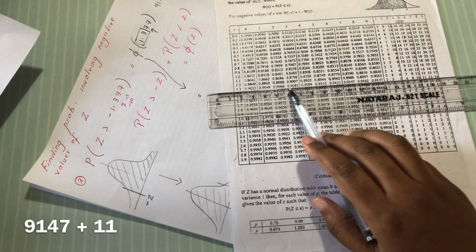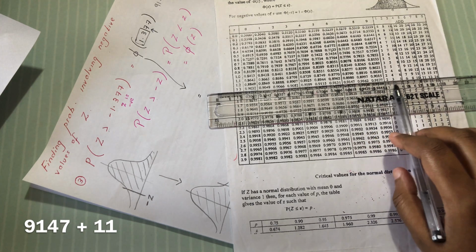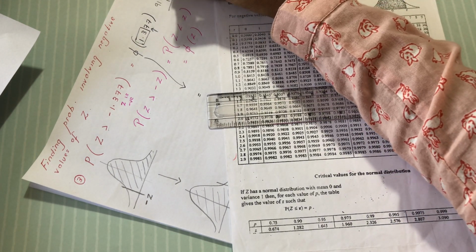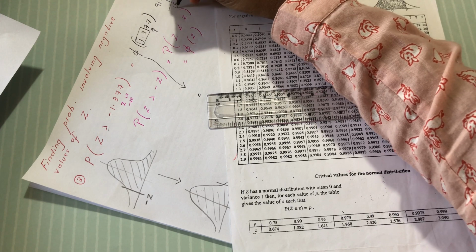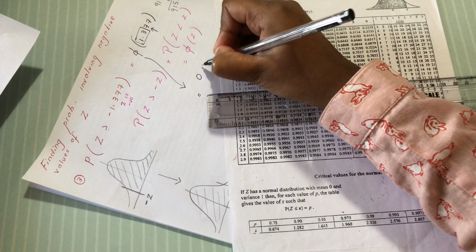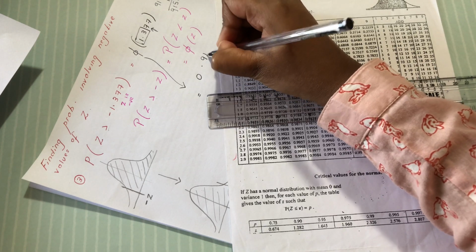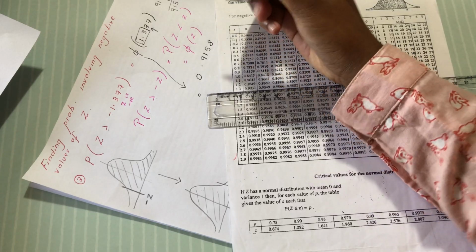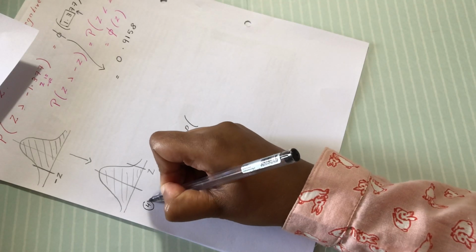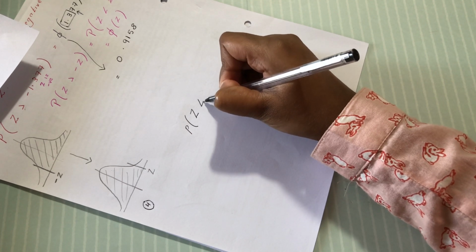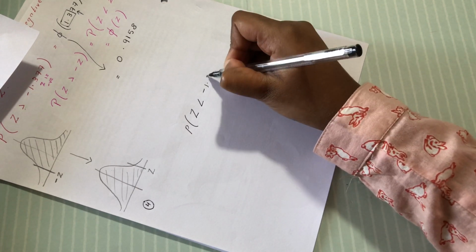9147. After 7 we have again 7, which is 11. So we add 11, we have 8, 5, 1, 9. So the probability of this is going to be 0.9158.